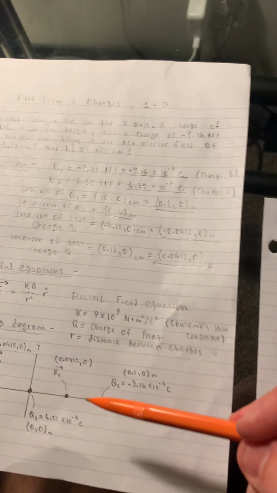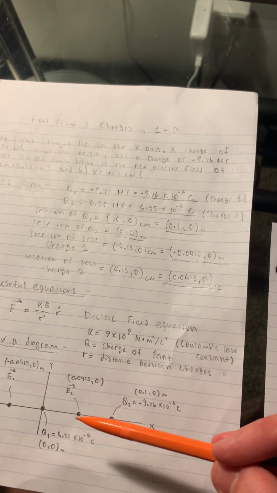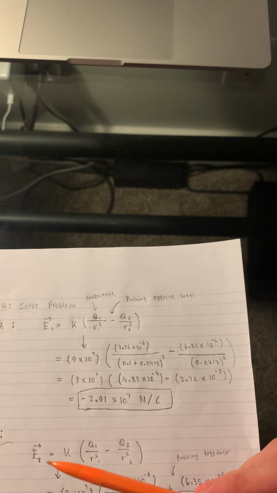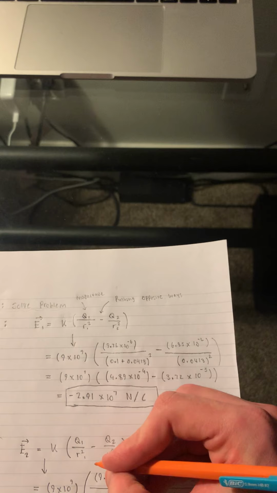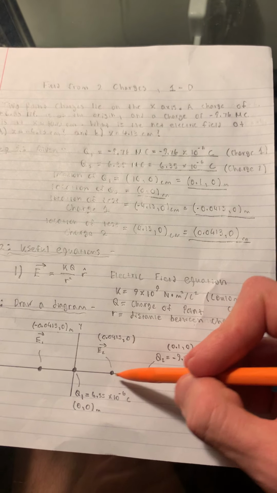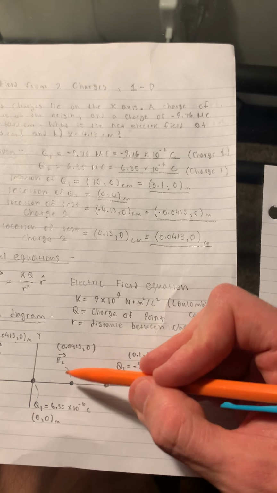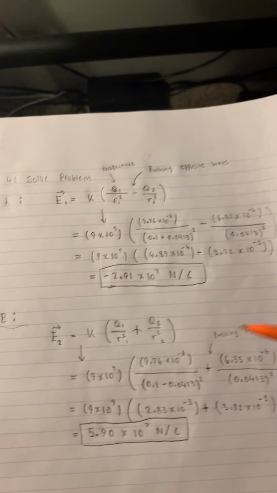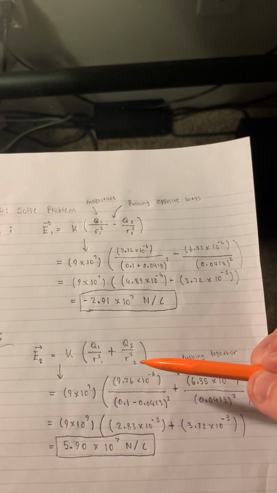So now we are going to calculate what the electric field is at this spot right here. For that, we are again going to use our electric field equation, and I'm calling it E2, and that would equal K times Q1 over R squared, and this should say plus, because if we look back over here, since this point is in between these two charges, the fields would be felt together at this point. So it'd be K times Q1 over R squared plus Q2 over R squared.